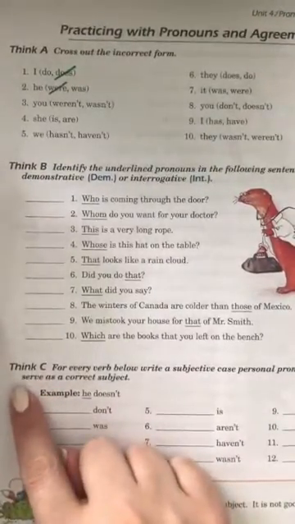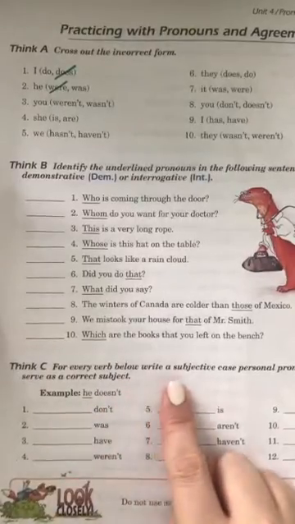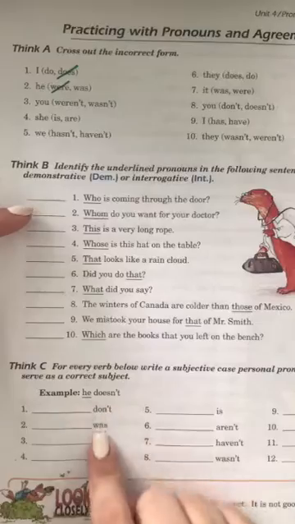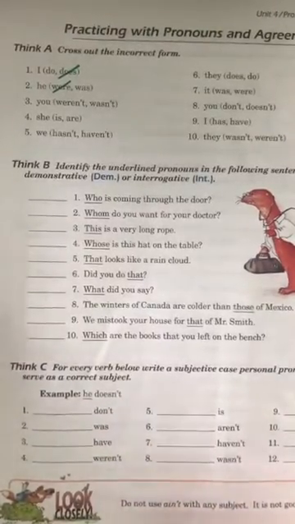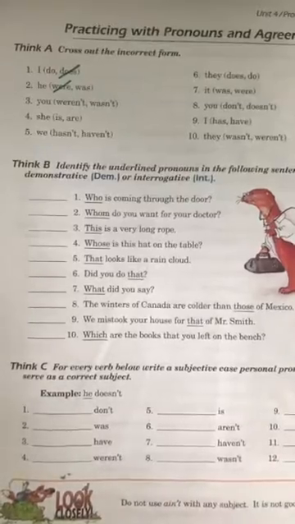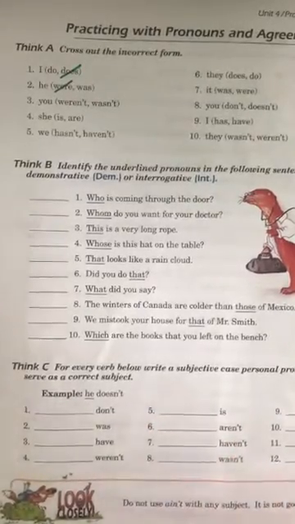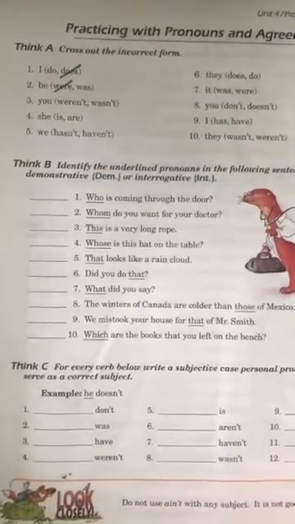Then for Think C, for every verb below, you're going to write a subjective case personal pronoun that would serve as a correct subject. Also remember, we have an entire list of subjective and objective pronouns. So if you don't remember them from the top of your head, you can go back and use your reference. This is just for practice.